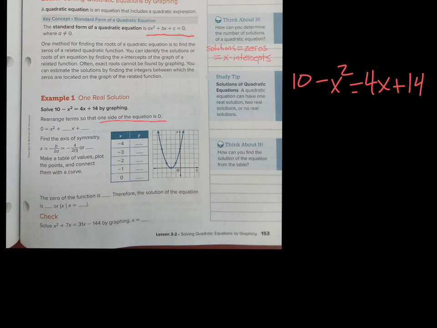All we're doing is subtracting or adding to the other side. Personally, I would rather not have a negative x squared, so let's move everything over to the right-hand side. If we're going to do that, what should we do? All right, so we're going to add x squared. So we have 10 equals x squared plus 4x plus 14.